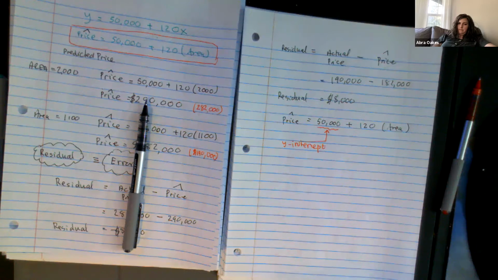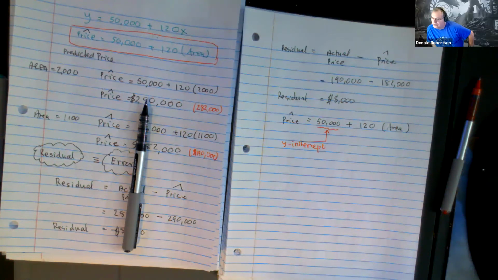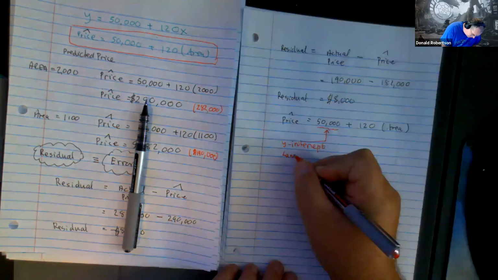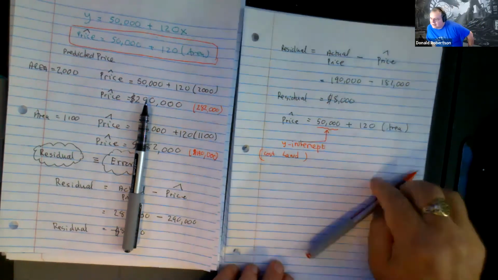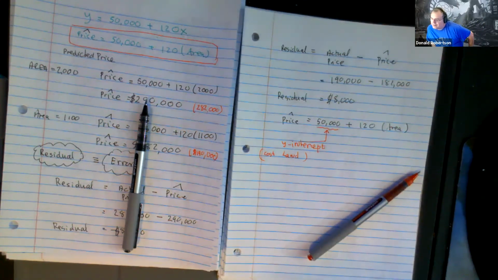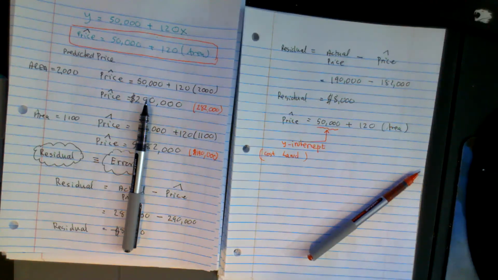And if the X value is 0, the area is 0. Couldn't you interpret that as the cost of the land, right? So if you were buying just a plot of land to build your own house, it would probably cost you 50,000 in this place. So your base price, I would just change that idea a little bit and just say that in this context only, doesn't that probably mean the price of the land when there's no house there? Plot of land. Yeah, that sounds right.